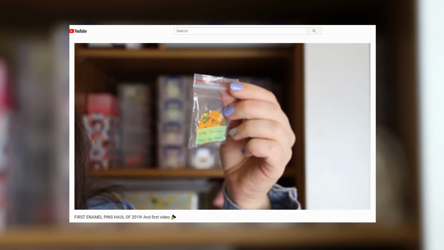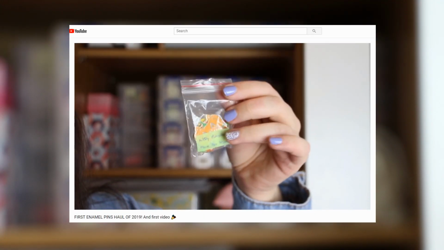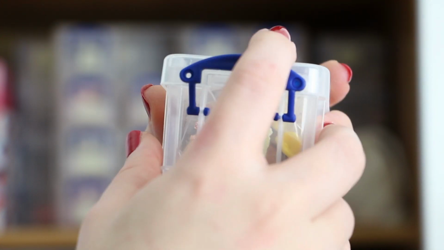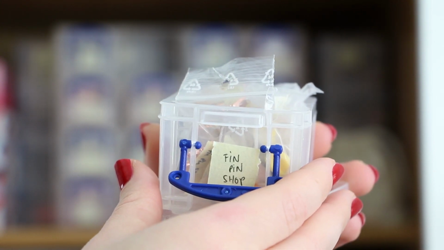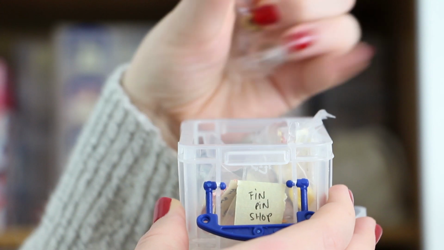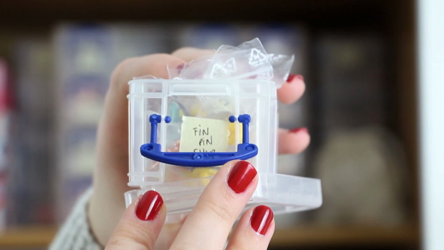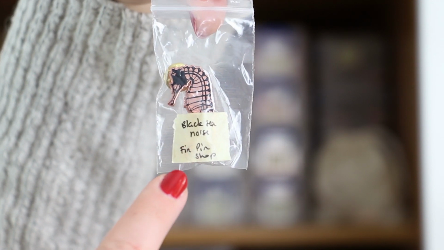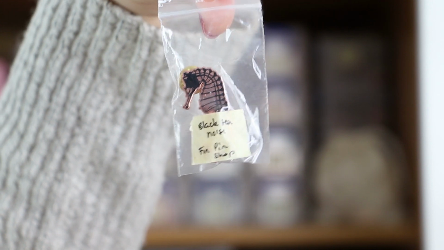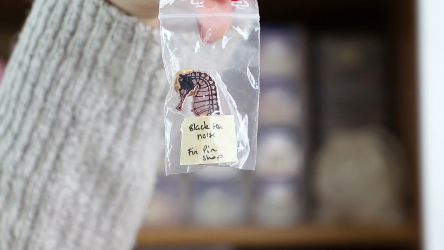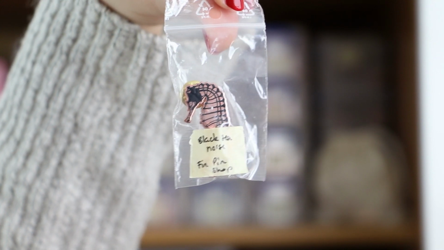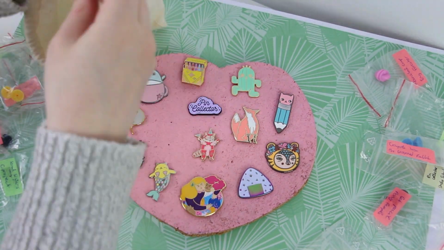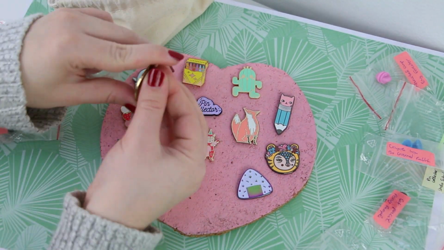I showed you in my last video how the pins are inside the boxes, but I'm going to show you again. So let's take for instance this thin pin box. I'm going to count how many pins I've got in this one. So in this box I've got about 10 pins. As you can see, they are stored in plastic bags. I've got tape where I write the name of the pin or something that could help me identify it, and the name of the maker at the bottom usually. The reason I use plastic bags for them is to protect them from damage.